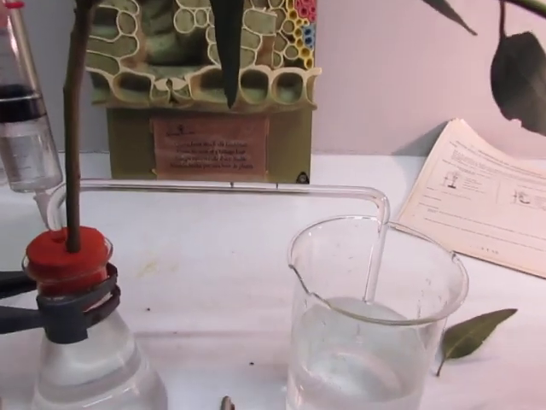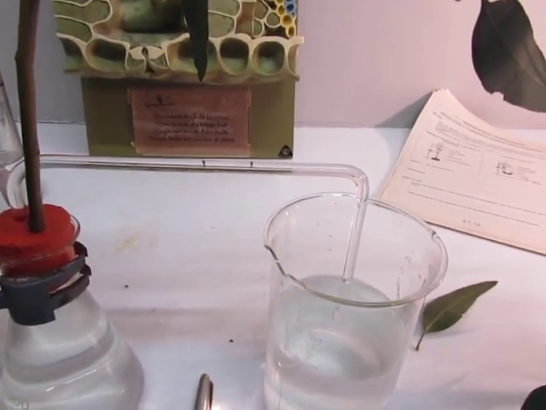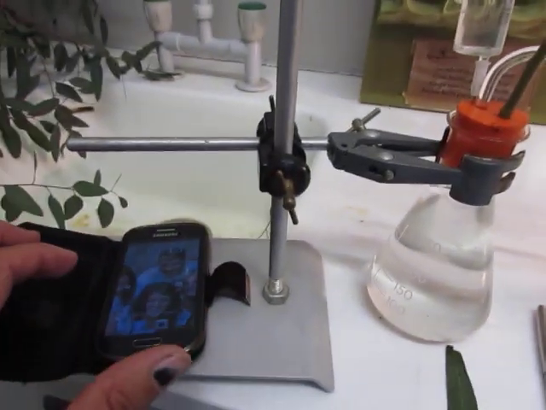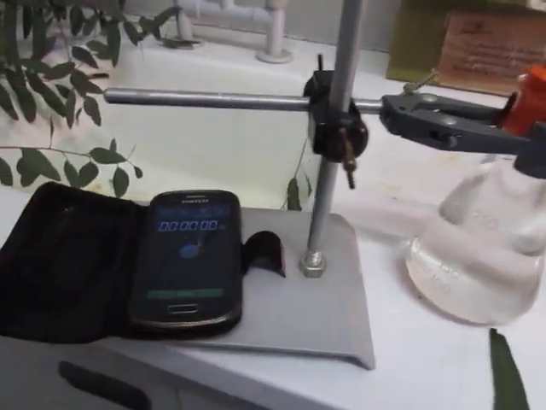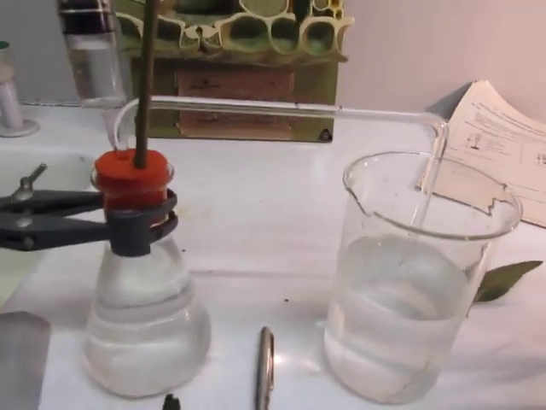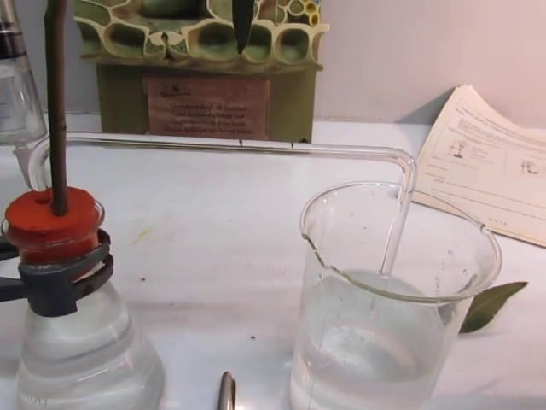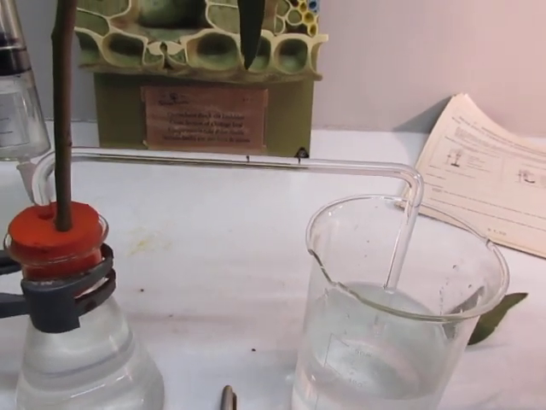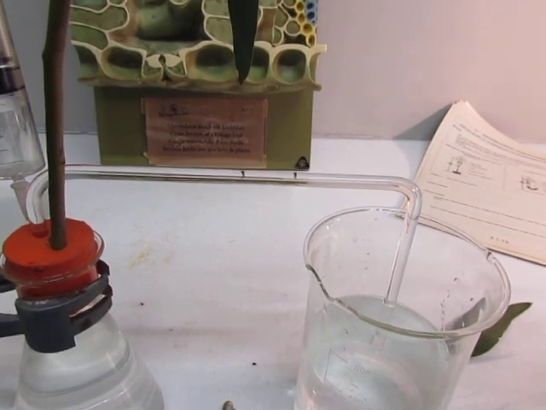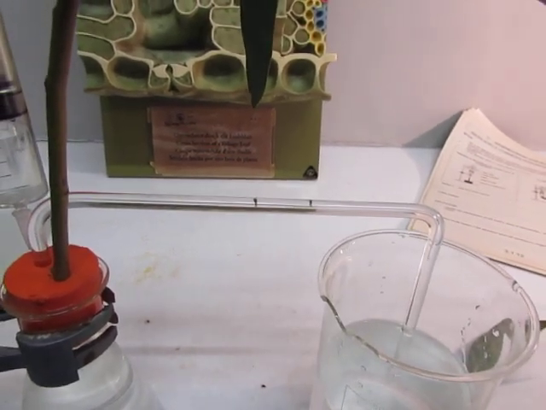Now you can see my air bubble has moved beyond the first mark on my capillary tube, and I need a stopwatch to do this. I'm going to use my cell phone stopwatch for this. The moment the air bubble touches the first mark on the capillary tube, I press the start button. And you can see it's moving rather rapidly there.